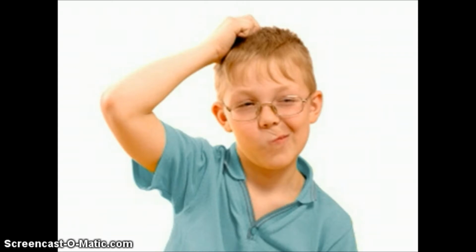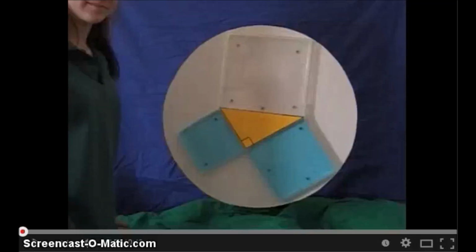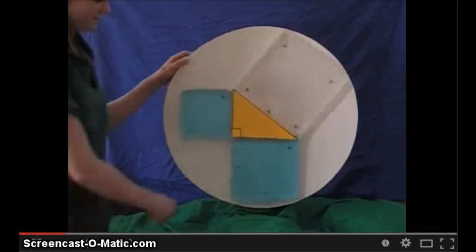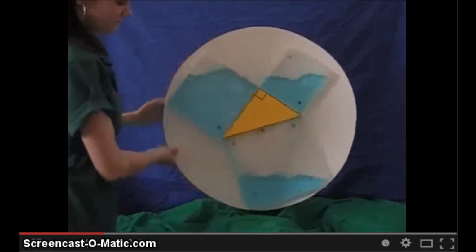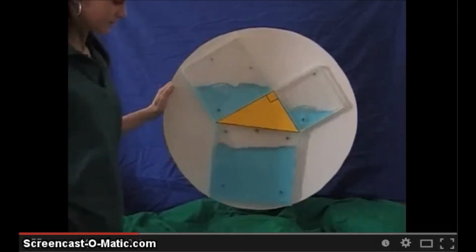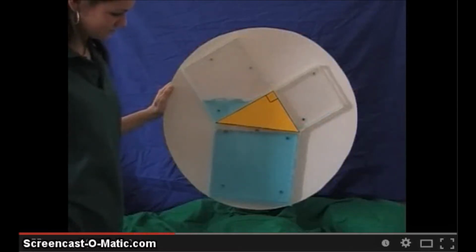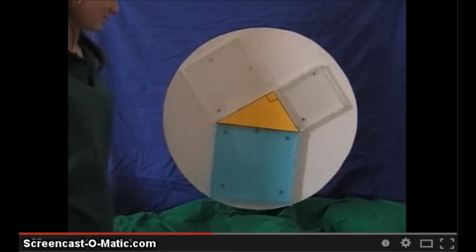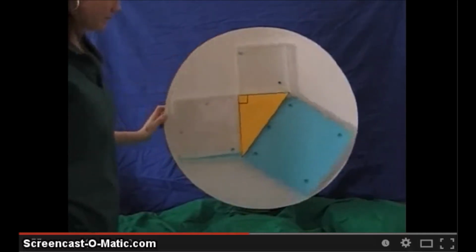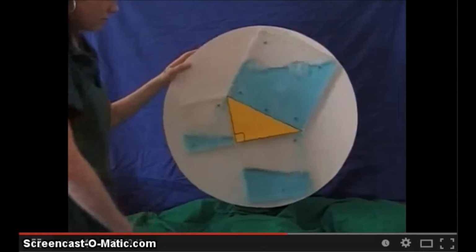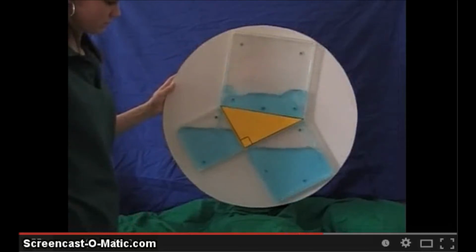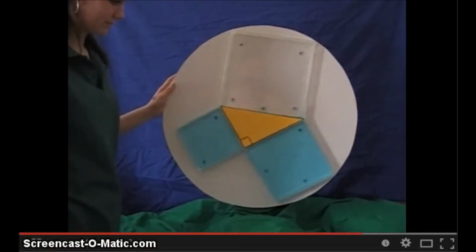So how do we know that it works? Let's take a look at this video. So here we have a right triangle with its legs squared. The squares that you see there are filled with water. So let's see what happens. The squared legs are equally filling the squared hypotenuse, showing that truly a squared plus b squared equals c squared. We can also see here that c squared equals a squared plus b squared.